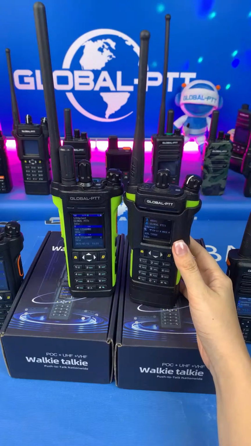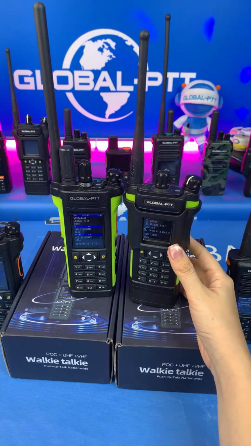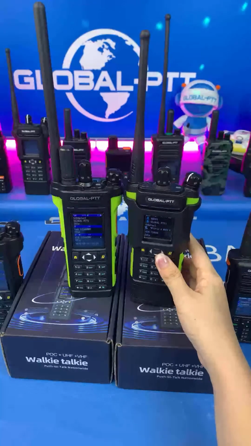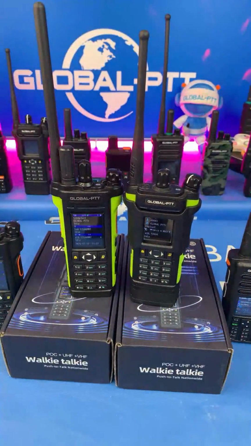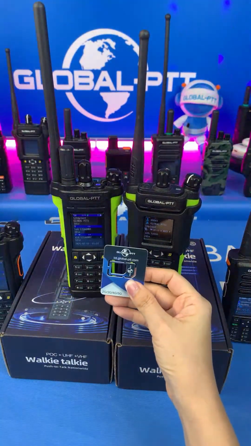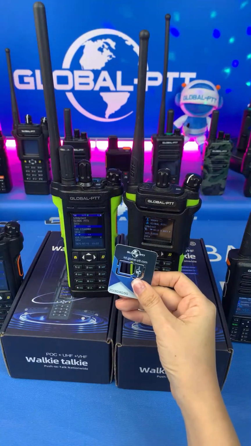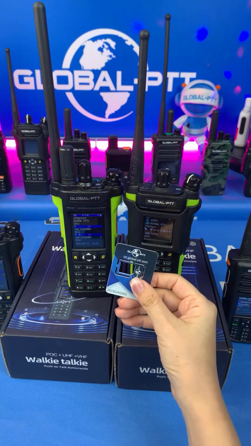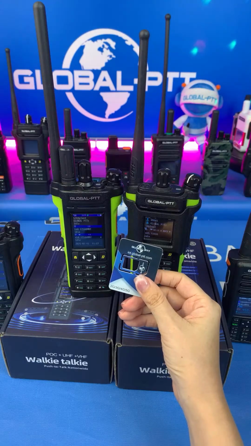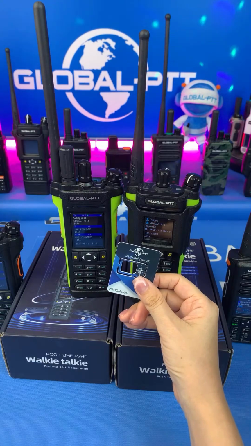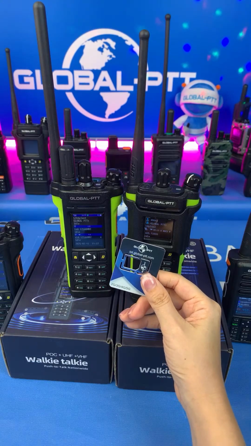We don't charge a monthly fee or subscription fee for it. What you pay for is a radio, and you need to buy the SIM card. The SIM card is valid for 1 year, and after 1 year, we need to renew the SIM or buy a new SIM. The new SIM is $35. You can check our shop, just check the link, and you will find the SIM card.